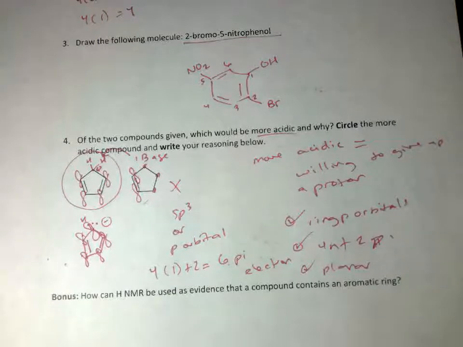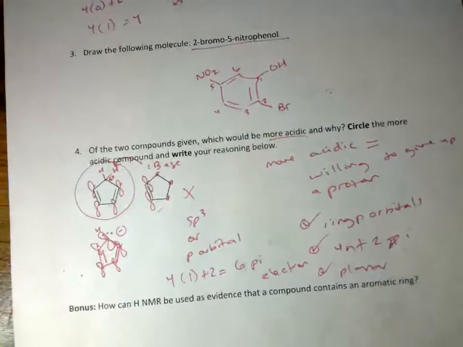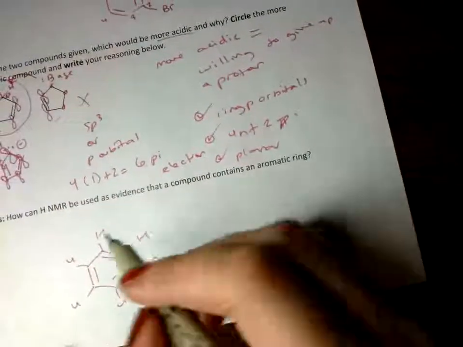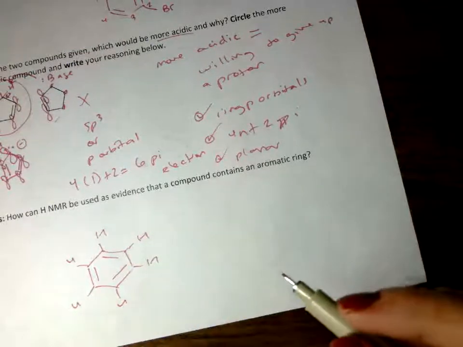Okay, and then the very last question, how can proton NMR be used as evidence that a compound contains an aromatic ring? Well, if you have an aromatic ring, there's hydrogens all around. Normally, if there's hydrogens in a molecule, they'll be split by one another. The neighbor will have an impact on them. But these are all in identical conditions.